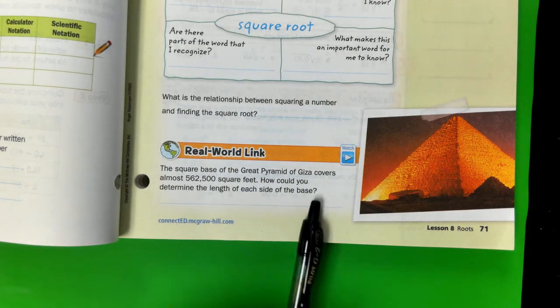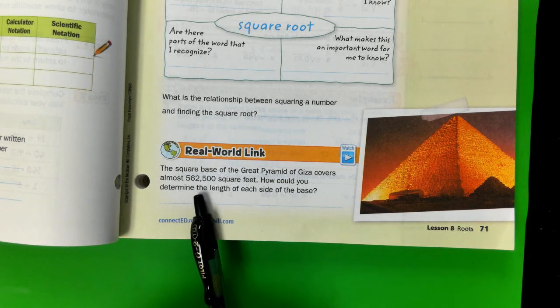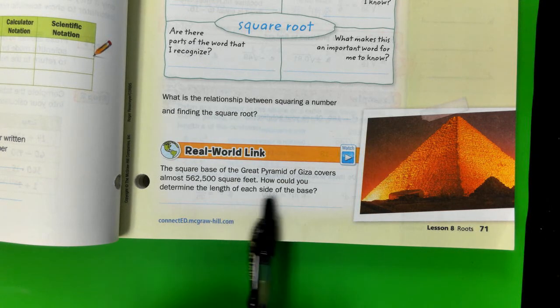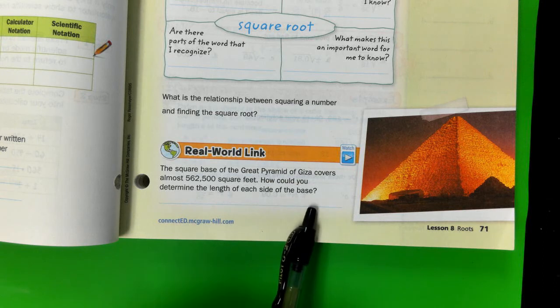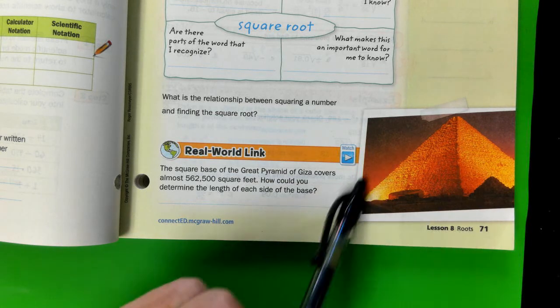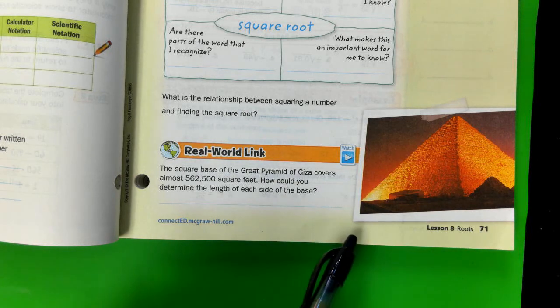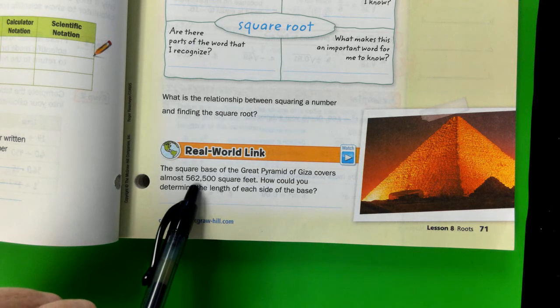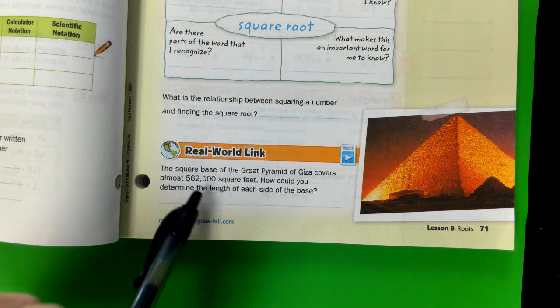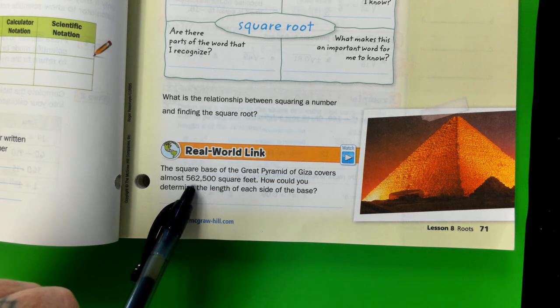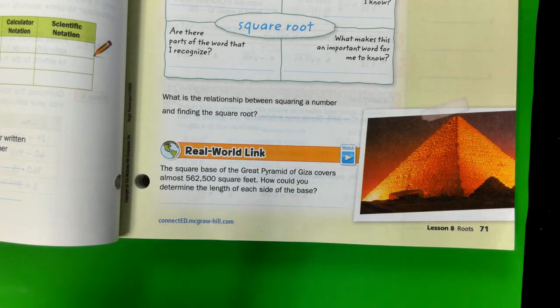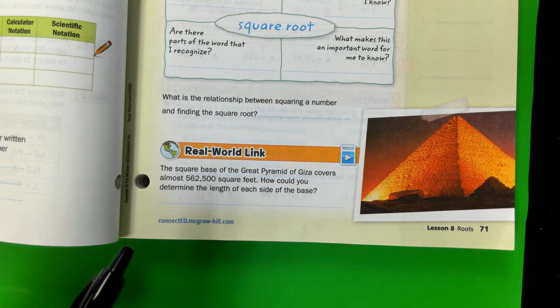The square base of the Great Pyramid of Giza covers almost 562,500 square feet. How could you determine the length of each side of the base? What's true about squares? All the sides are congruent, right? So if I knew that the area was 562,500 square feet, and I know it's a square, then how would I find the length of one side? Real simple. Goes right with what we're talking about.